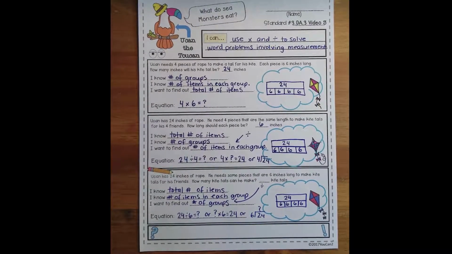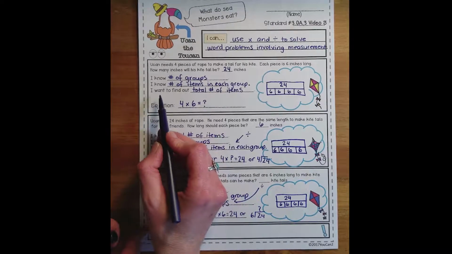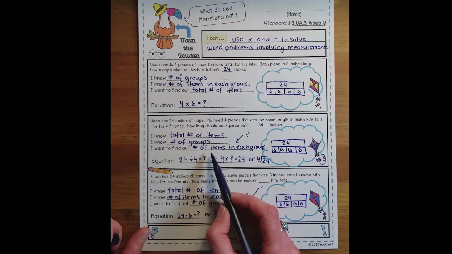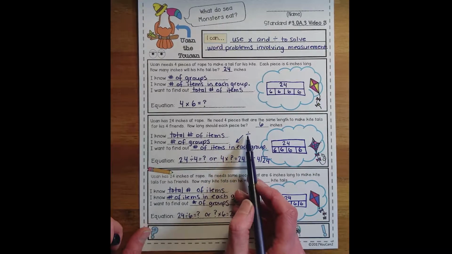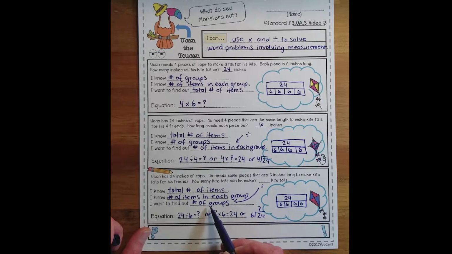Time to reflect, guys. Hey, you know what Ucan noticed, and I did too, we were just talking about this, is that it's pretty easy to tell if you're doing a multiplication problem or a division problem. And the way you can tell is by looking at what you want to find out. So we knew that we wanted to find out the number of items in each group for this one. And if we need to find out the number of items in each group, it has to be division. And if we know we need to find out the number of groups, then it has to be division.